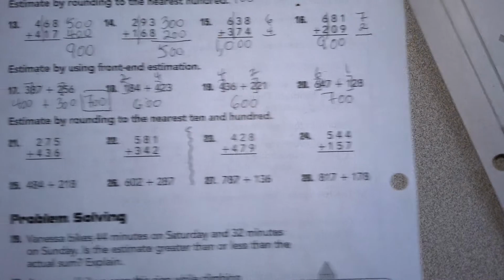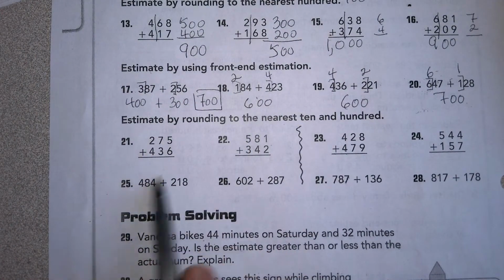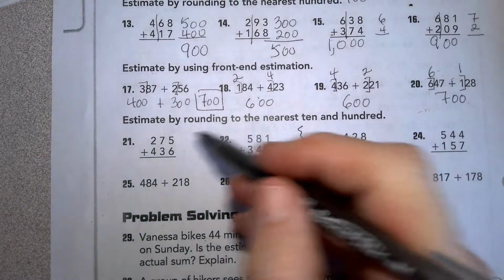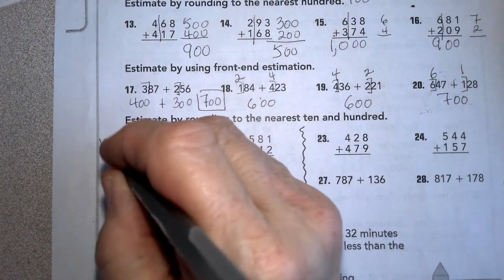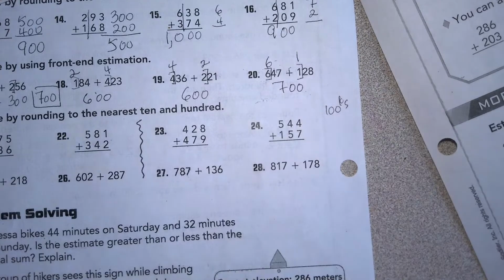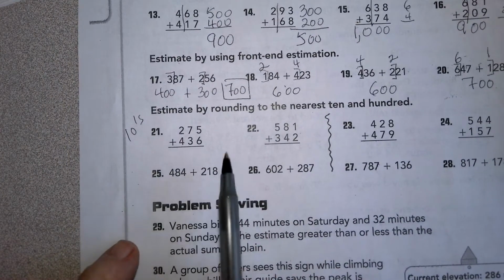Now, here it's saying take each of these and round it to the tens and then do it again to the hundreds. Well, we're not going to do that. We're going to do these first 2 to the tens, and we're going to do these last 2 to the hundreds. Okay. So, which digit is the tens?